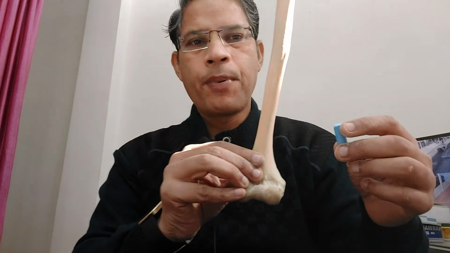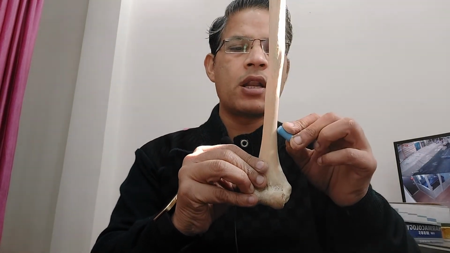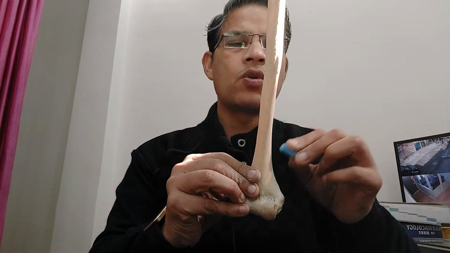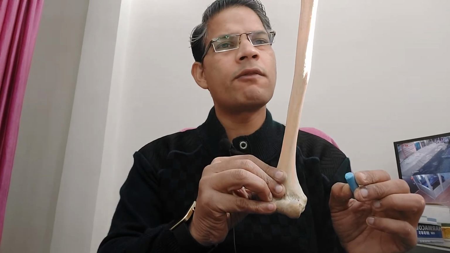Now coming toward the supracondylar ridge and its attachments. If I am talking about the medial side, the upper two-thirds of the supracondylar ridge gives rise to a muscle that is known as pronator teres. If I am talking about the lateral part, the upper two-thirds of the lateral supracondylar ridge gives rise to a muscle that is known as brachioradialis. Read about this muscle. This is a favorite one of mine.